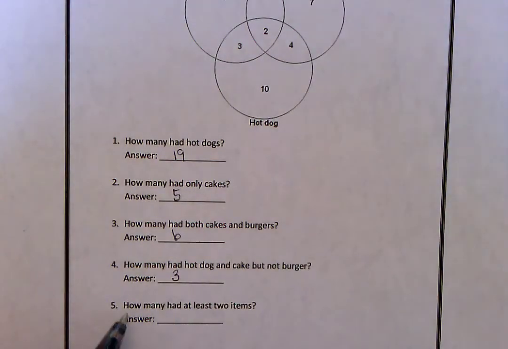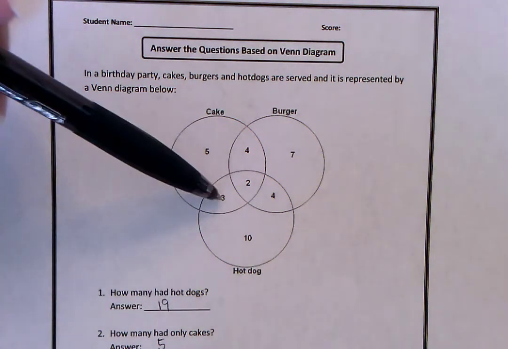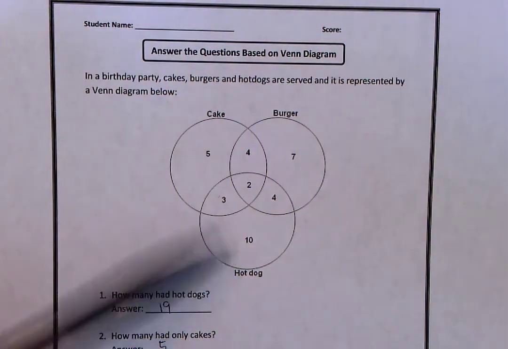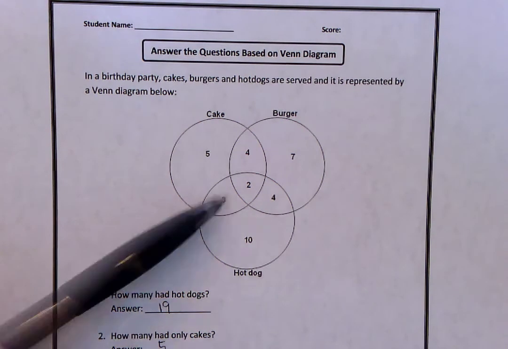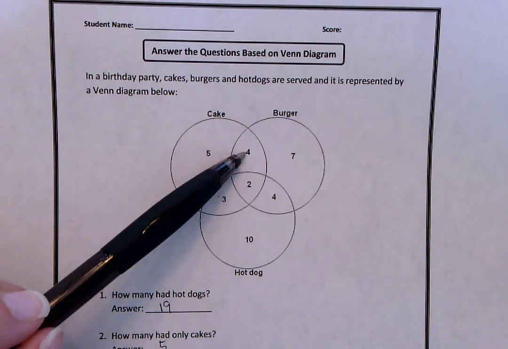And then the very last one on this, how many had at least 2 items? At least 2. So you have to think about where in the diagram you have at least 2. Well, it's where the circles intersect. Remember, the people here had hot dog and cake. People here had hot dog and burger. People here had cake and burger.